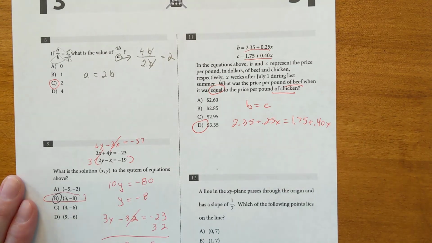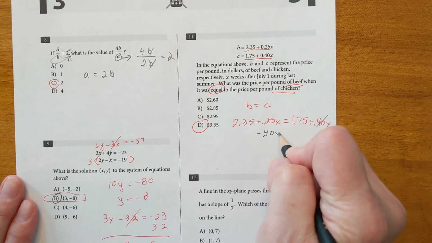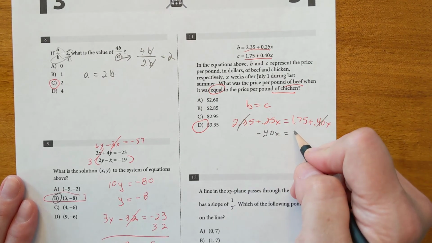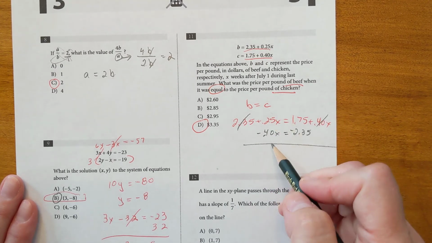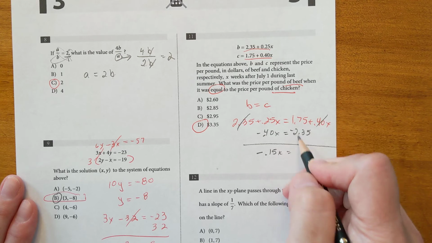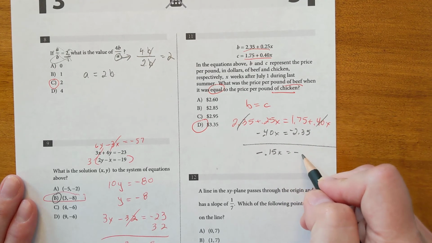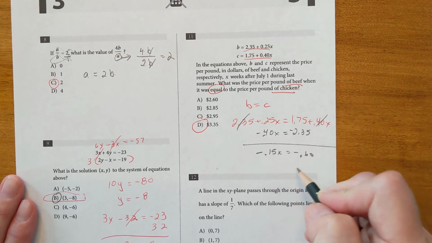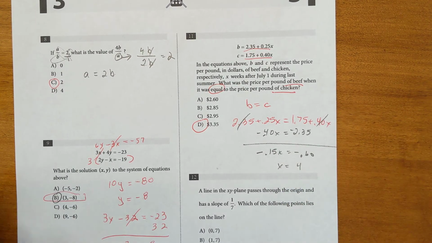Okay, letters on the left, numbers on the right. So I'm going to move that over there, which makes it negative 0.40x. Move that over there, so it's negative 2.35. So combining them, different signs subtract, so that's negative 0.15x. Different signs subtract again, and so when you do that, you get negative 0.6. 15 cents goes into 60 cents 4 times. Now, so x is 4.